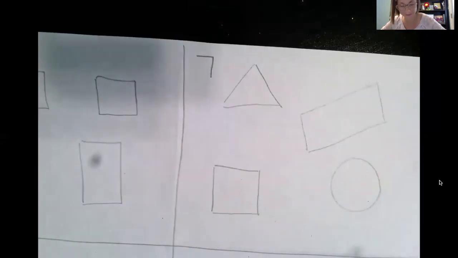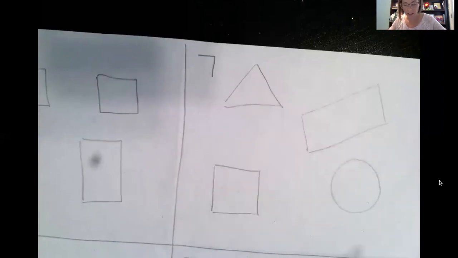Here are your clues. I have 4 sides. Look at the ones that do not have 4. Cross those off. I am the same shape as a classroom door. Is one of these the shape of a door? Circle the one that matches the clues.